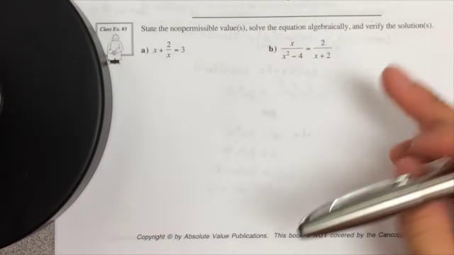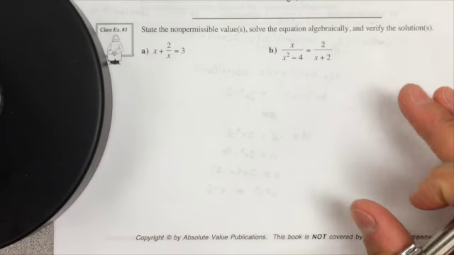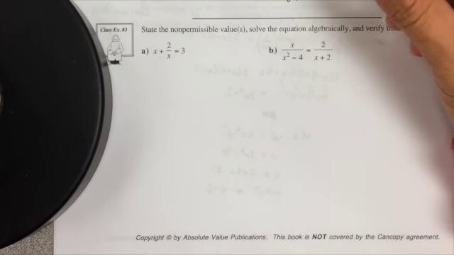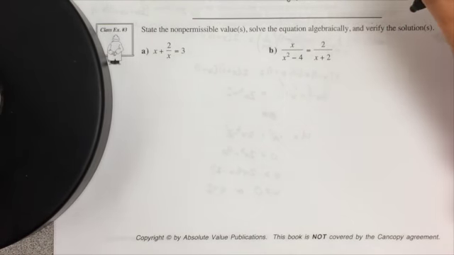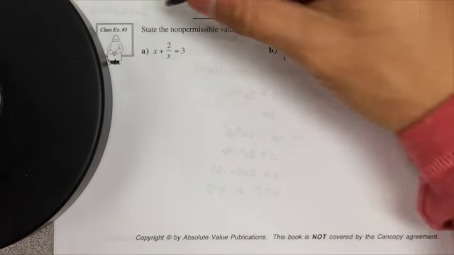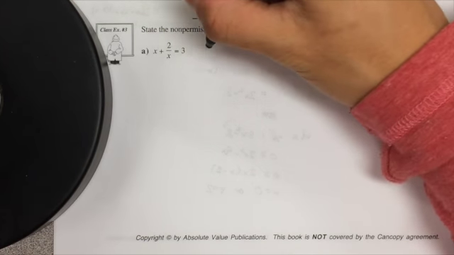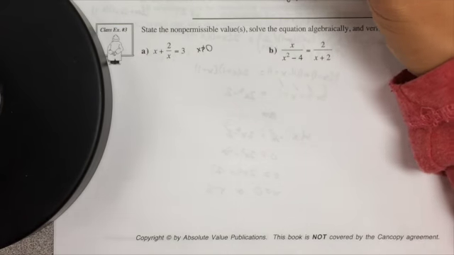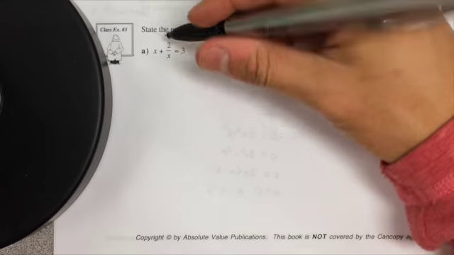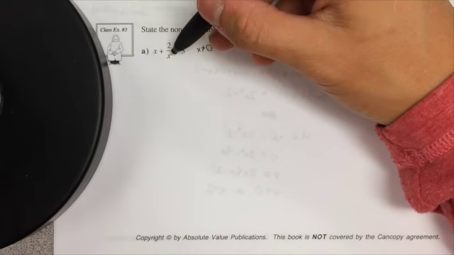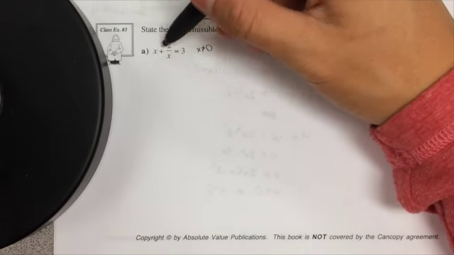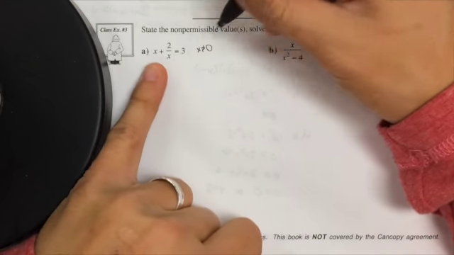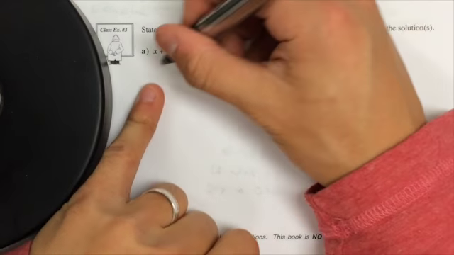Now let's look at class example number 3. State the non-permissible value and solve the equation algebraically and verify the solutions. So in this case, I have x on the bottom. That means x cannot equal 0. So remember, if I have a rational here and another term on both sides, then before I progress, I have to multiply both sides by x.